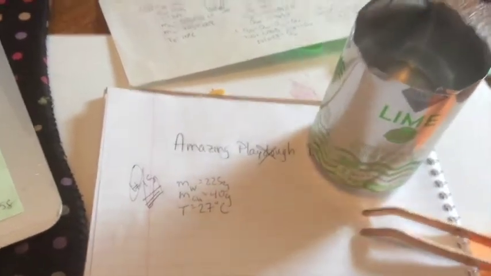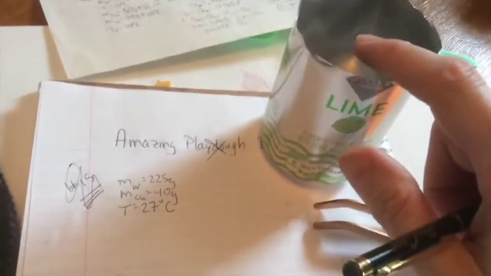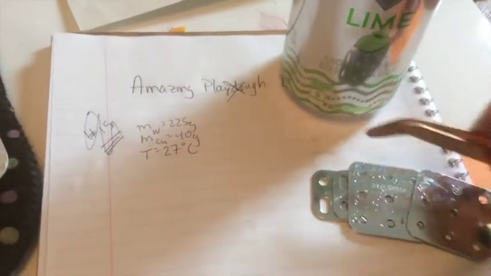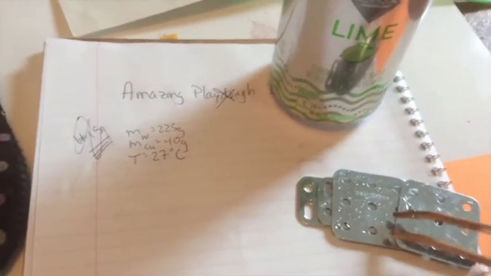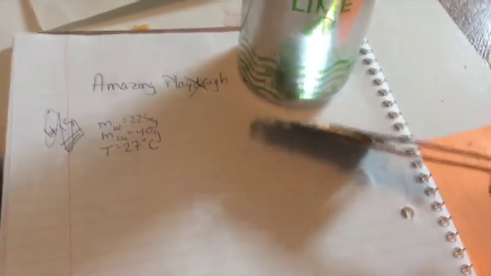However, to this system, we are going to add some silver. So I have some silver over here. Oh, wait, can't be touching it. That's hot silver. This silver is at a temperature of 87 degrees. So we're going to very carefully pick up our silver.